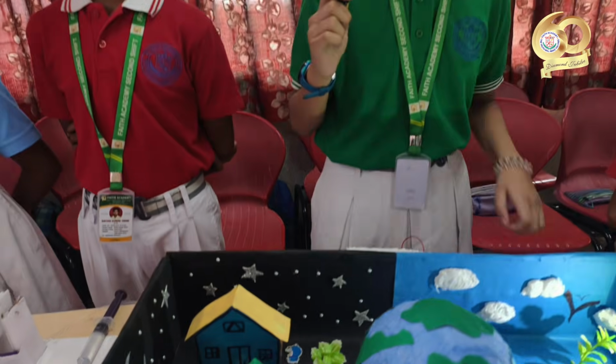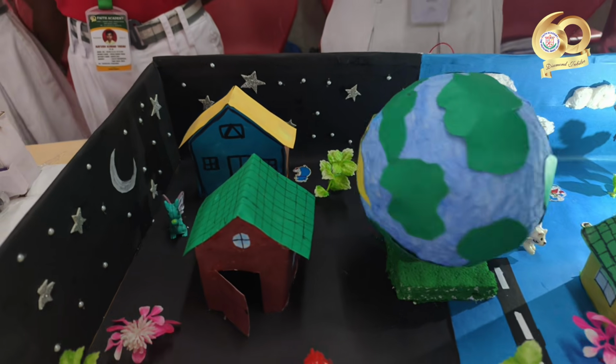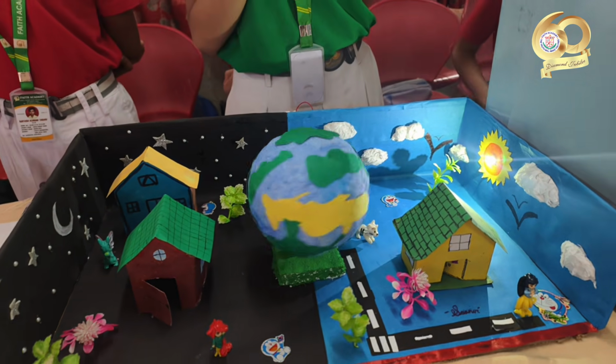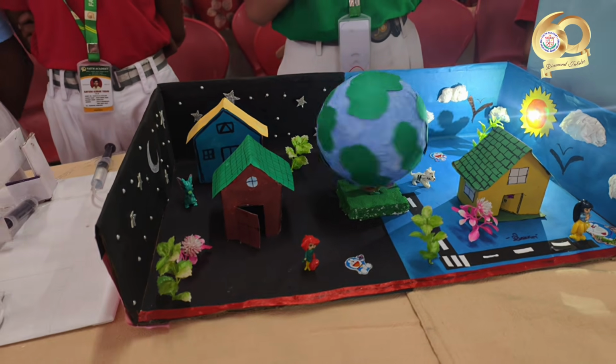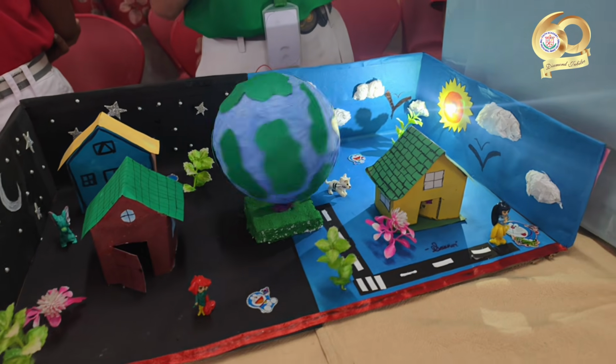Good afternoon. This is our day and night working model. This working model shows how day and night are caused. When the Earth rotates on its own axis, it causes day and night.